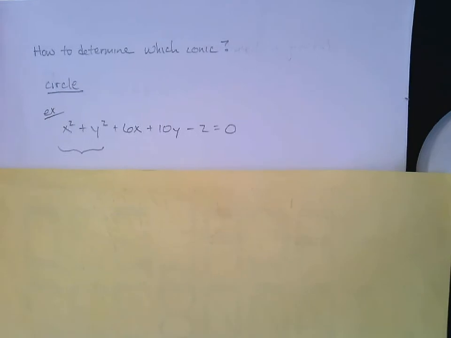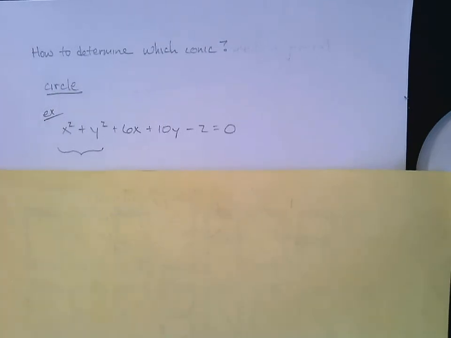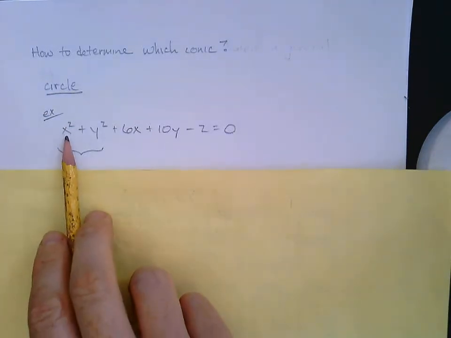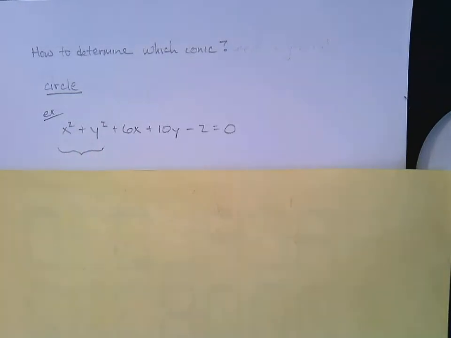So here's an example. We did this example back in 11.1. x squared plus y squared plus 6x plus 10y minus 2 equals 0. We're not going to work all the way through it again, obviously. How could we tell just right from the start that this is a circle? We would know immediately, because it begins with x squared plus y squared. That means when we complete the square, we're going to get a circle.